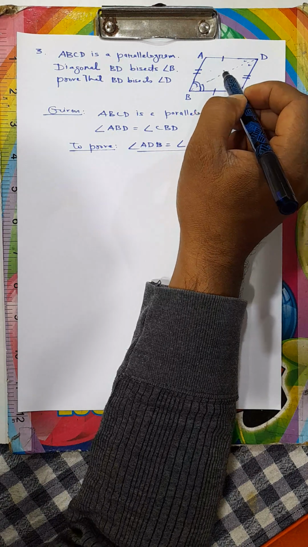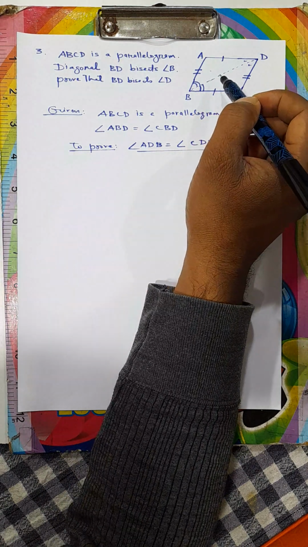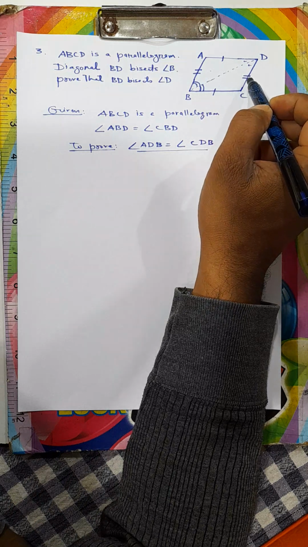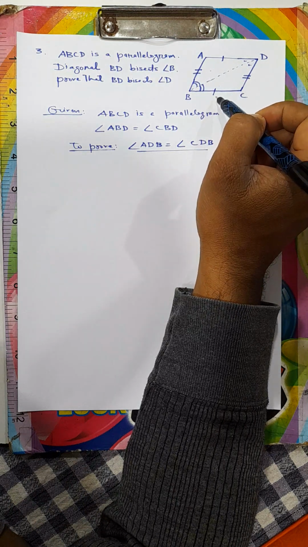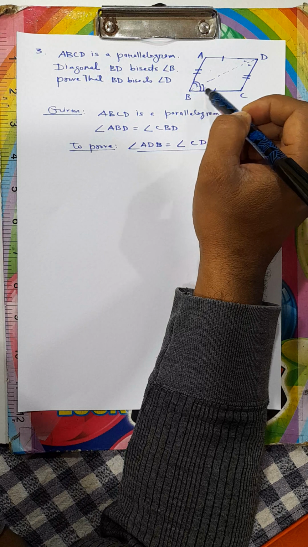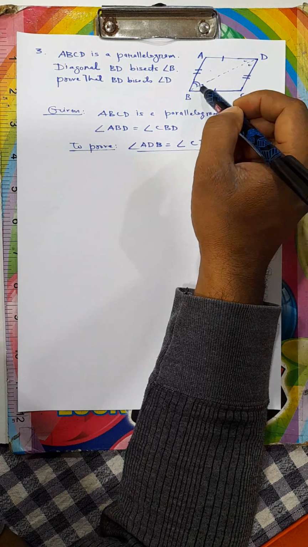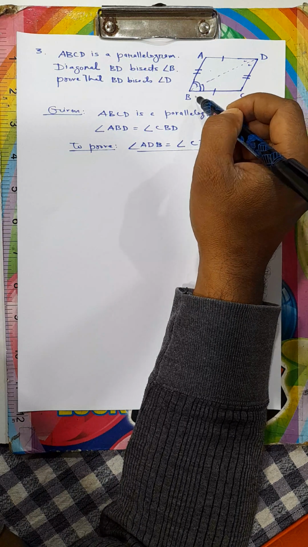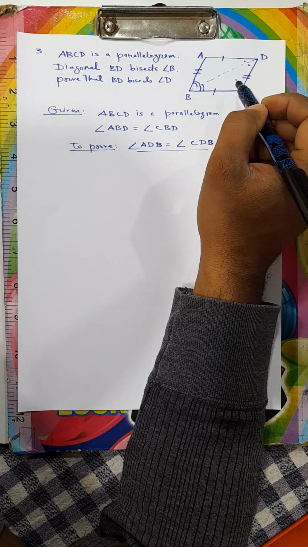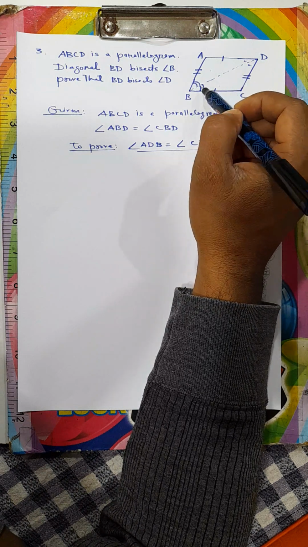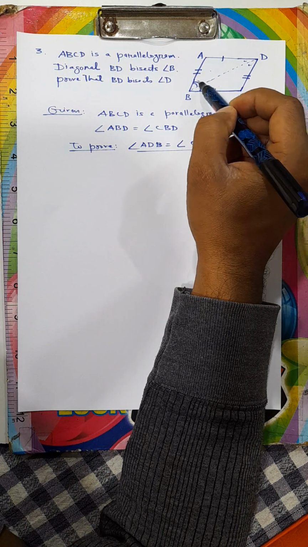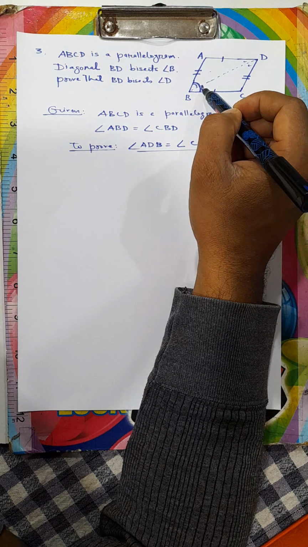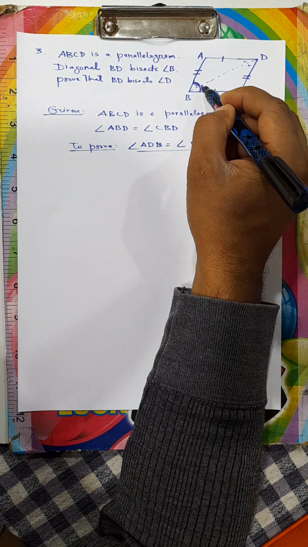Or you can use another trick here. AB equal to CD, then BD is a common side, BD equal to BD, right? And you are also given that these two angles are equal. So you can use this clue. These two angles are given equal here.